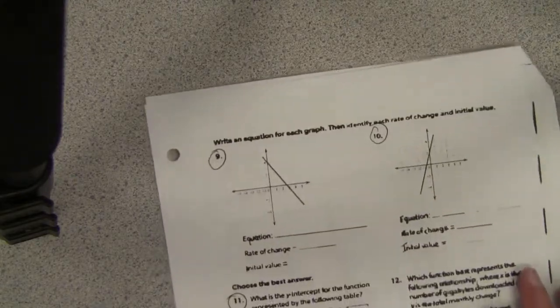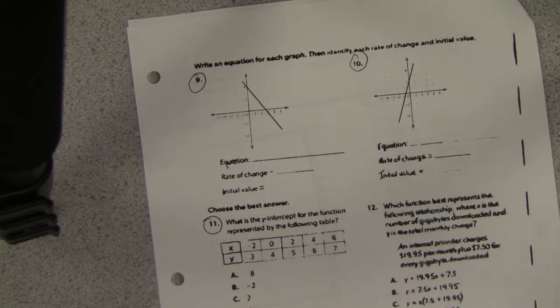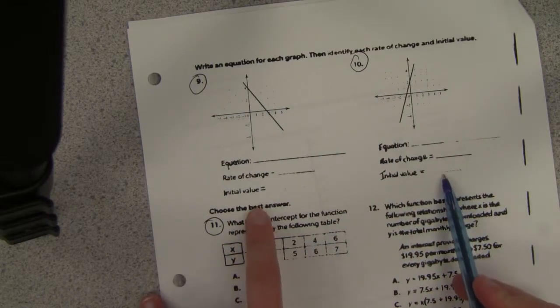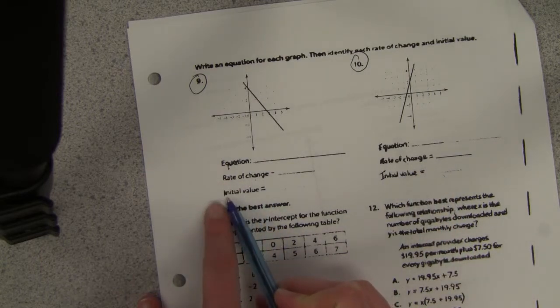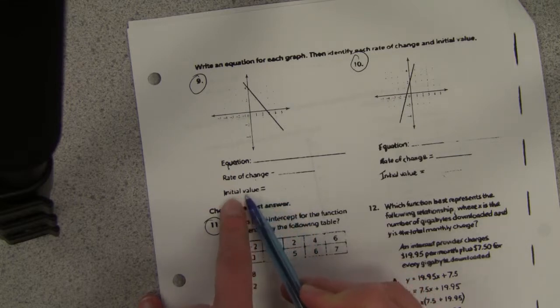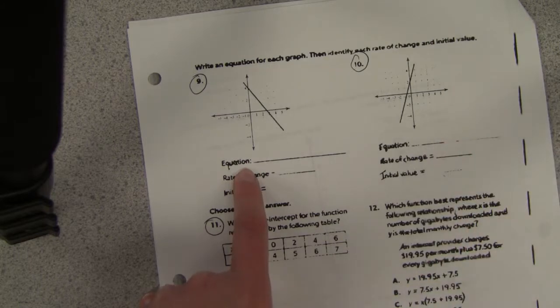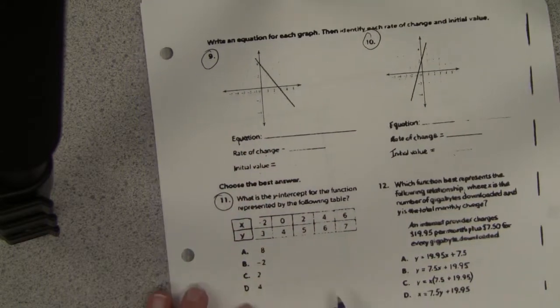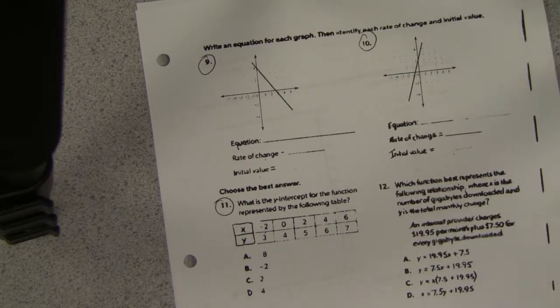On the next page, you do not need to do everything. You only need to do the 3 questions that are circled, so number 9 and number 10, which goes back to our learning targets from last week, except instead of saying slope, they're saying rate of change. And instead of saying y-intercept, they're saying initial value. So we'll talk about these. They're just like what we did last week. And number 11. Don't need to do number 12, but if you would like to do it for extra credit and it's correct, I will give you a few points of extra credit.